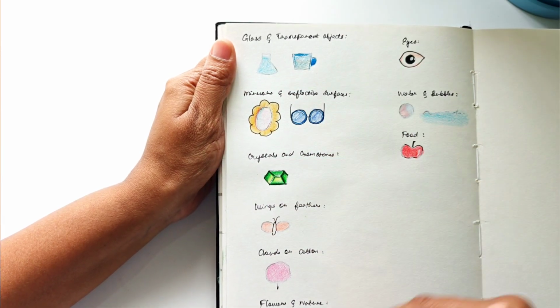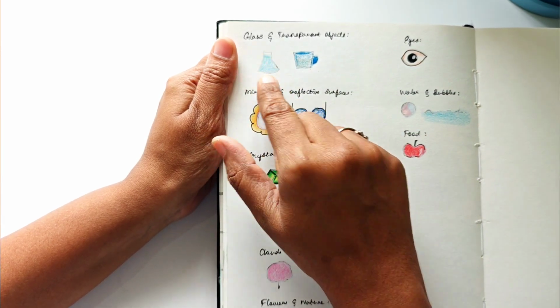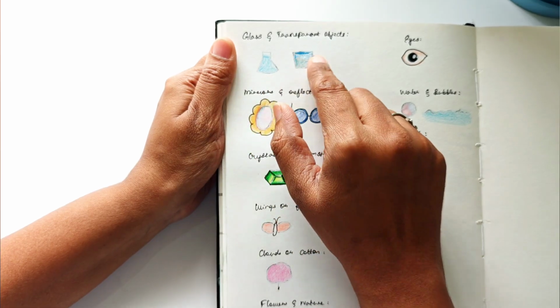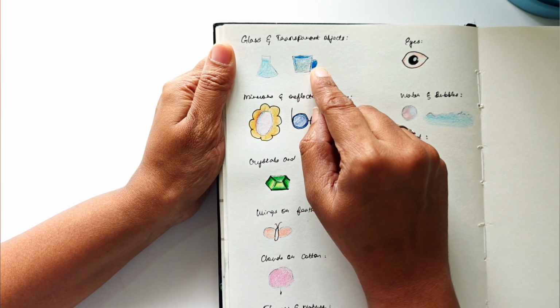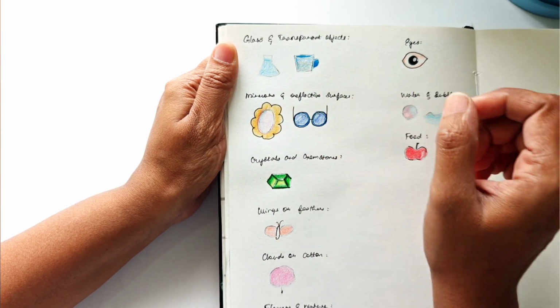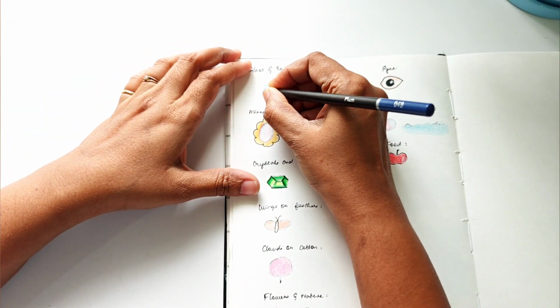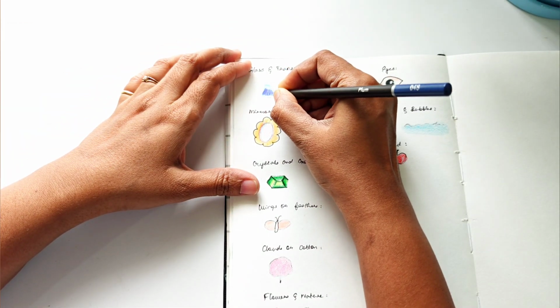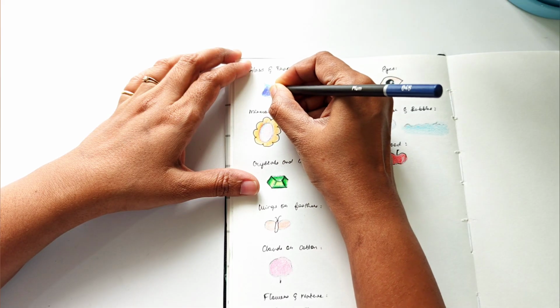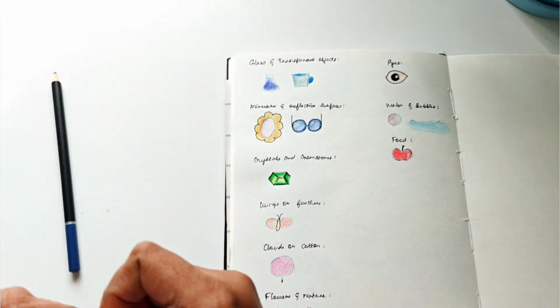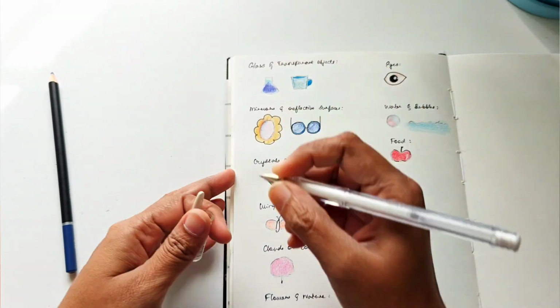So this one is covered everywhere. Here and there I have covered. See a little spark here. If you have something filled with a dark portion or dark color liquid also, you can give some highlights here. Wait a minute.